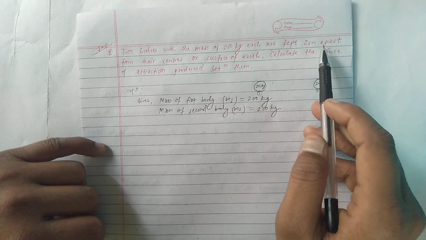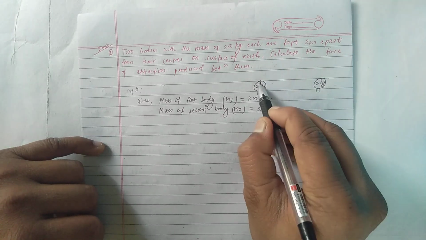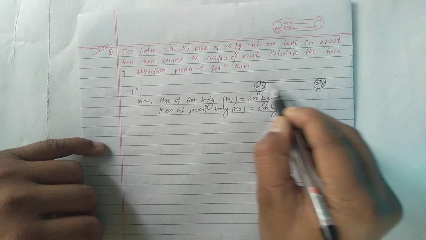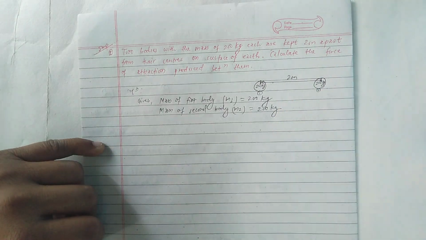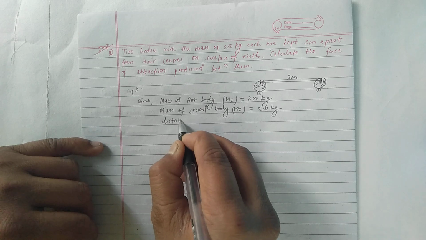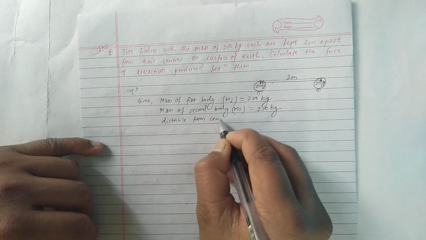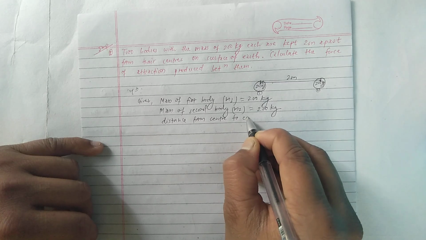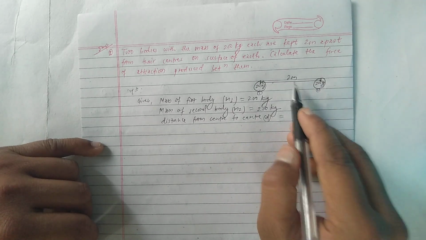They are kept 2 meter apart from their center. If this is one center and this is the other center, these two are separated by a distance of 2 meter, from center to center. It is denoted by capital D, equal to 2 meter.